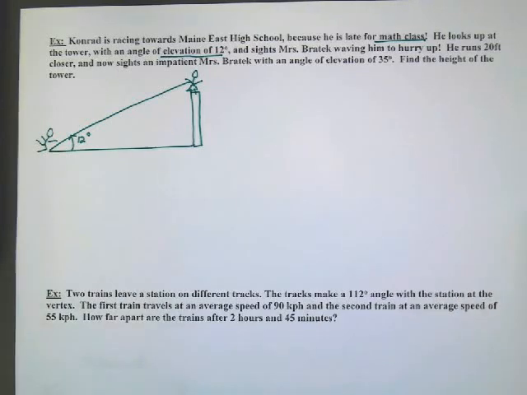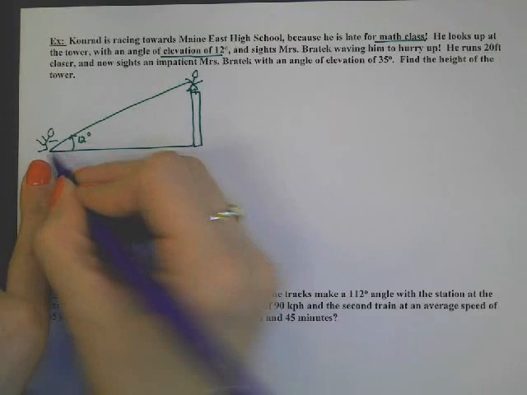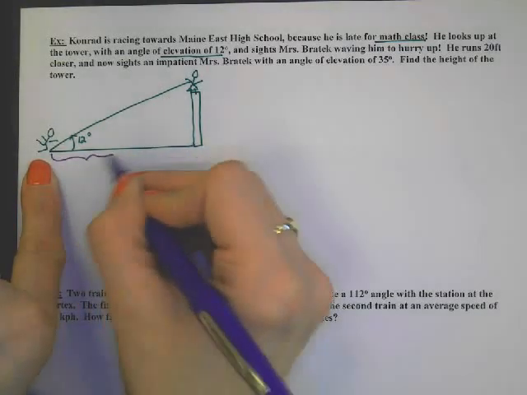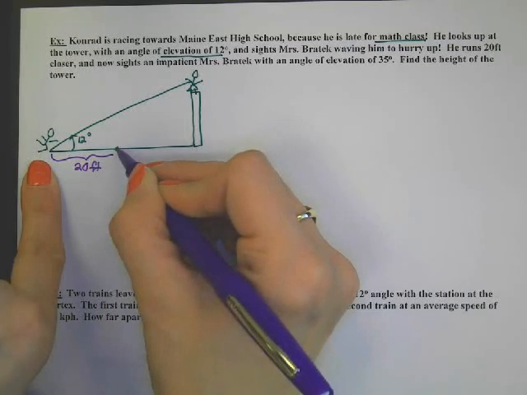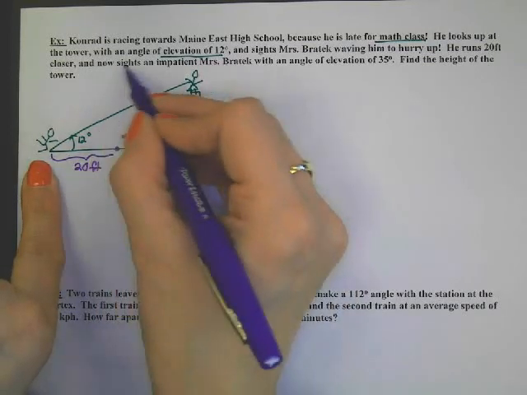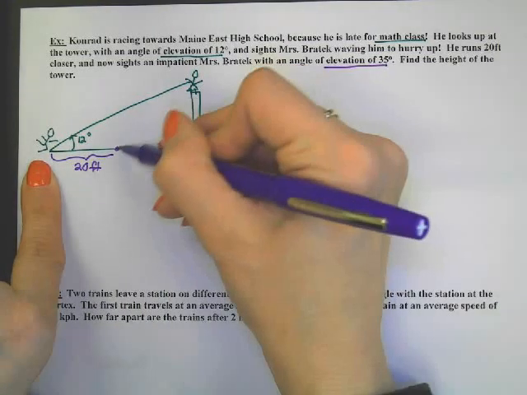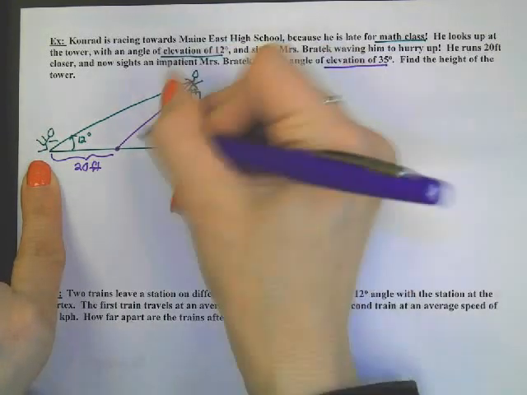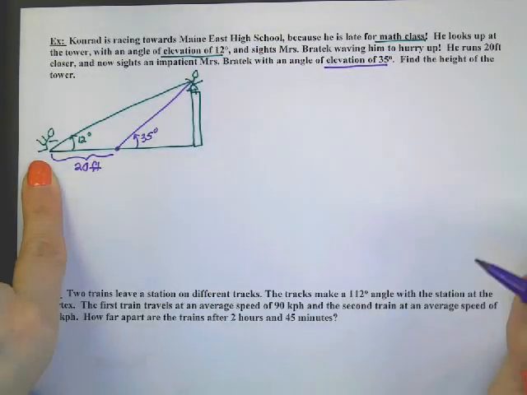He runs 20 feet closer. So he used to be here, and he runs 20 feet. Now he's standing here, and he sights an impatient Mrs. Braytek with an angle of elevation of 35 degrees. So when you look up to here, this angle has changed to 35 degrees.